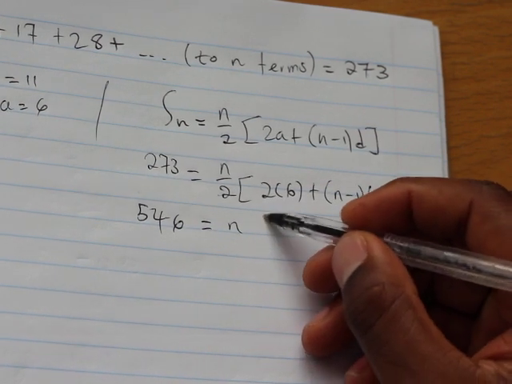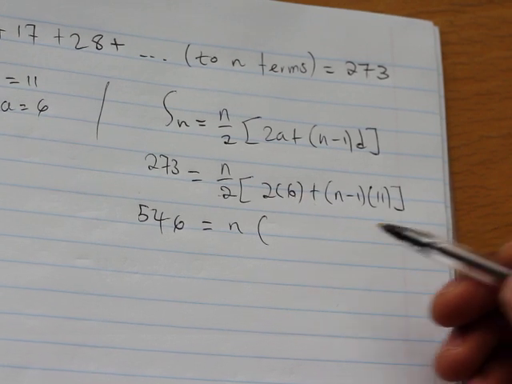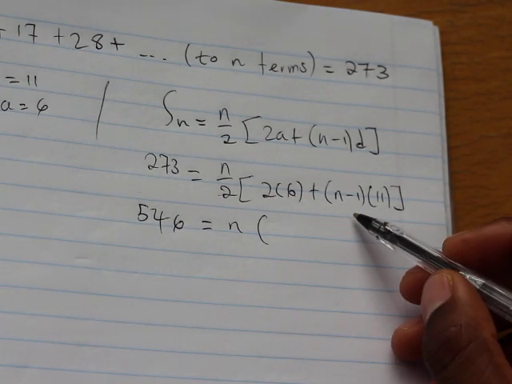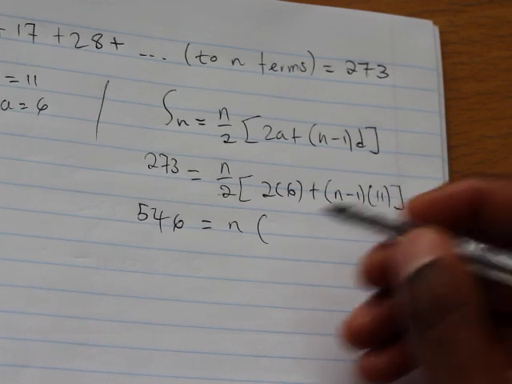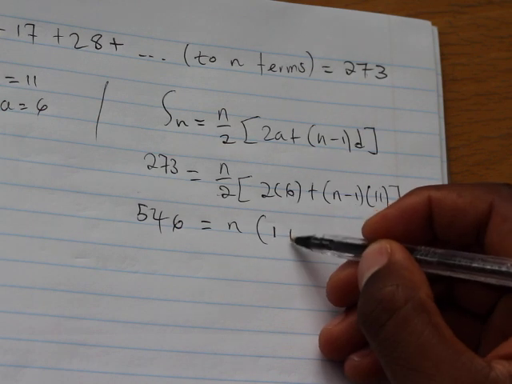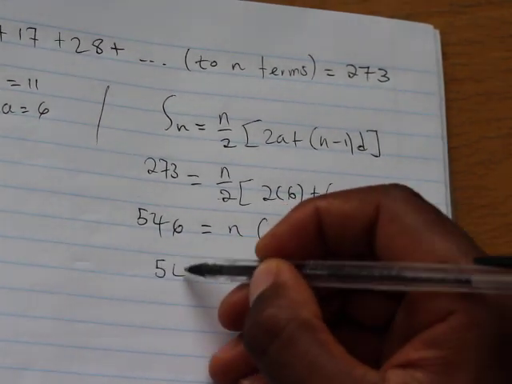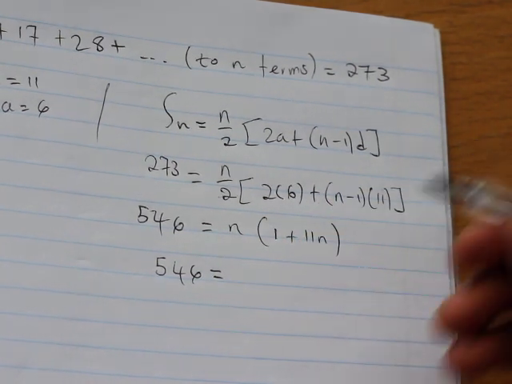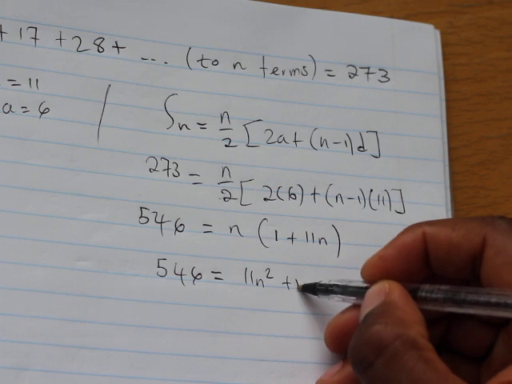So n into what? 2 times the 6, that's 12. But then we're going to have a minus 11 here when we break everything out. So 12 minus 11, that's 1, plus 11n. Now 546 is equal to what? We multiply throughout, so we're going to have 11n squared plus n.